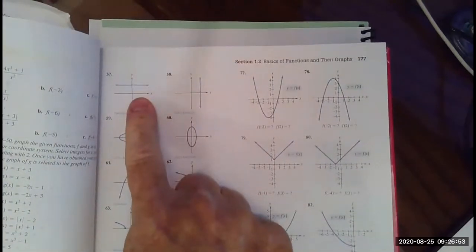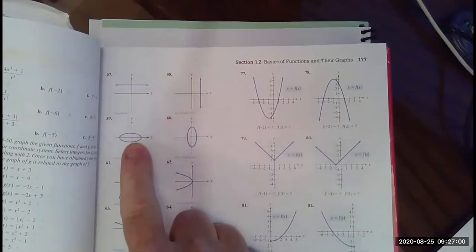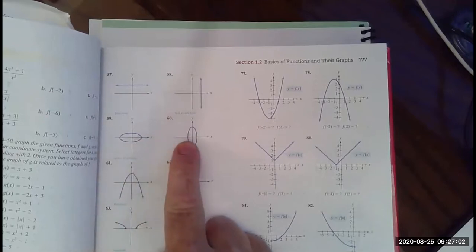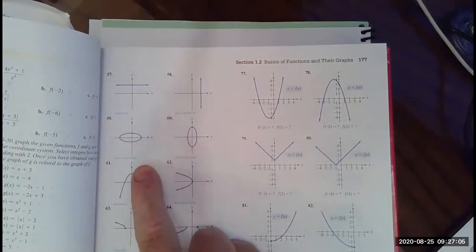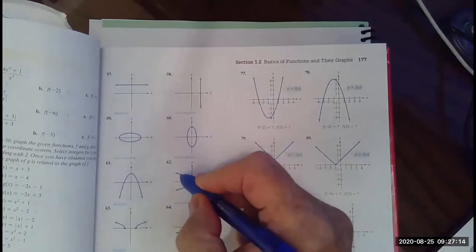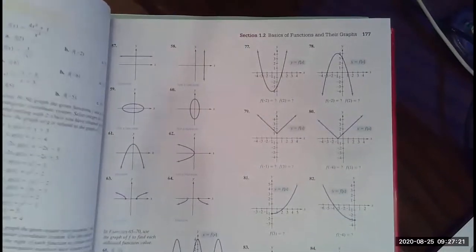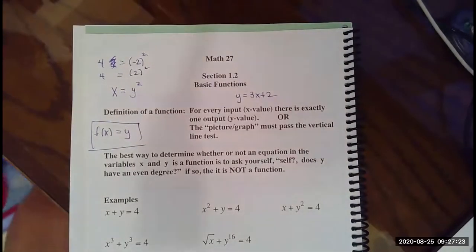Function or no function? Yeah. No. No. No. Yes. The reason why this is yes is because if I take a line, it only goes through it once, where this is a no, it goes through it twice. That's not a function. Yes and yes. See? So picture-wise, it's easy to identify whether it's a function or not.